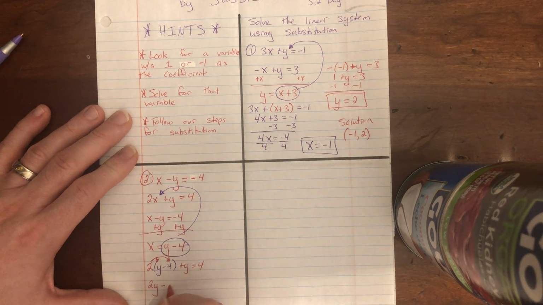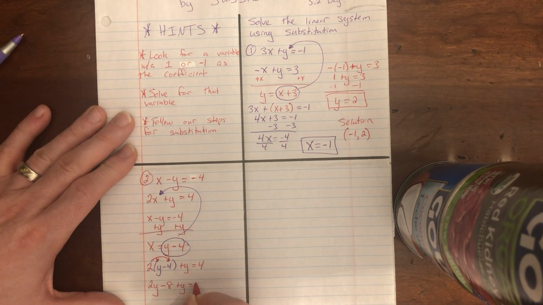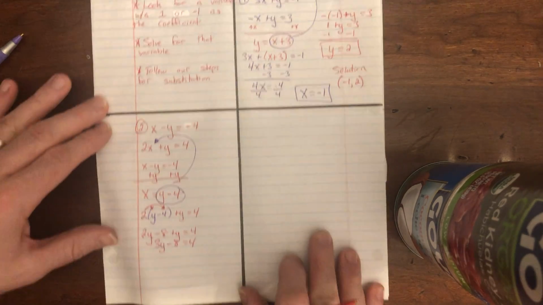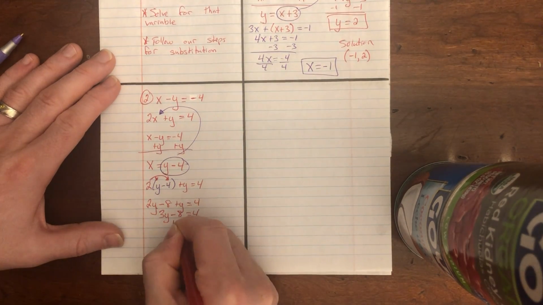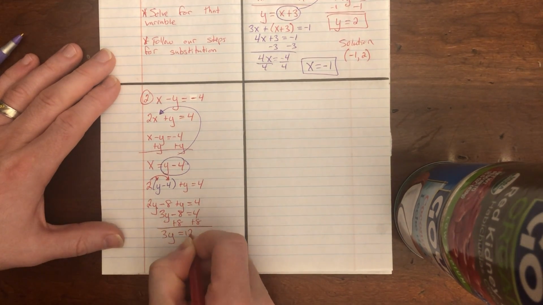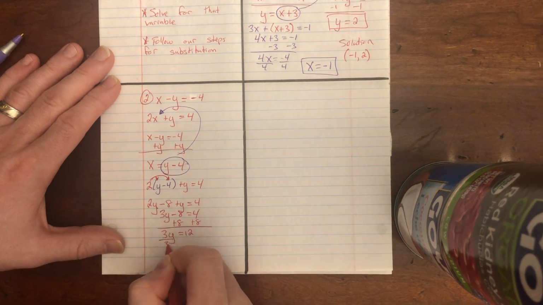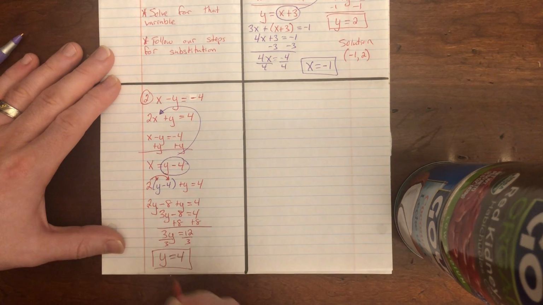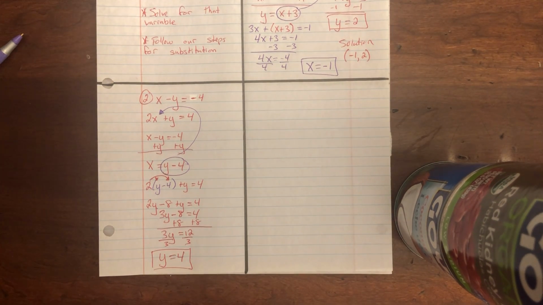2 times -4 is -8 plus y equals 4. I'm going to combine like terms. 2y plus y is 3y minus 8 equals 4. Now I'm going to add the 8 to each side. 3y equals 12. Divide by 3. Y will equal 4.